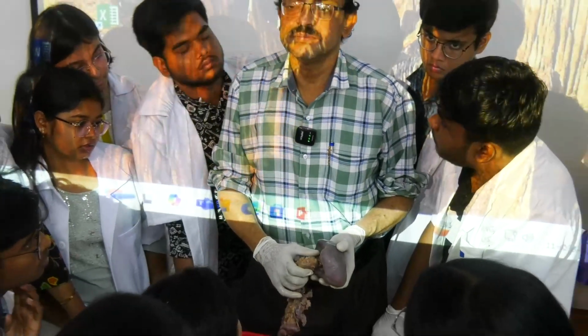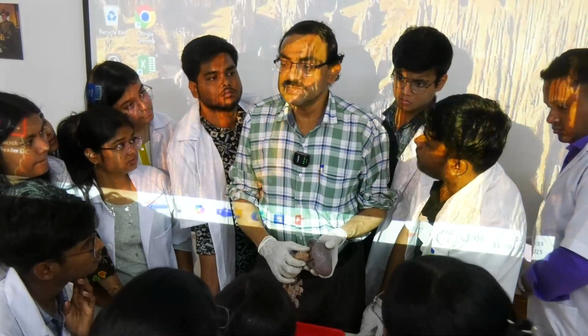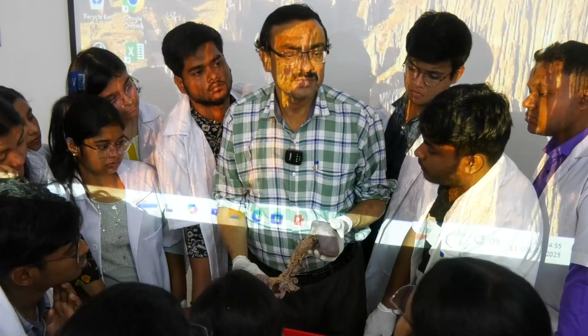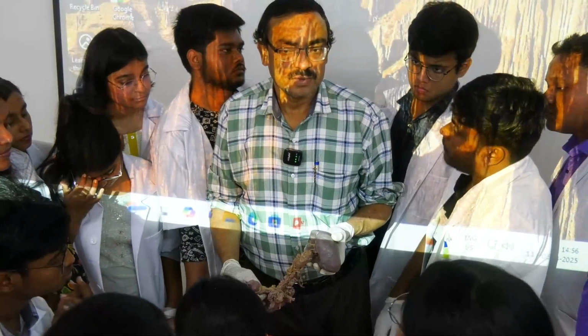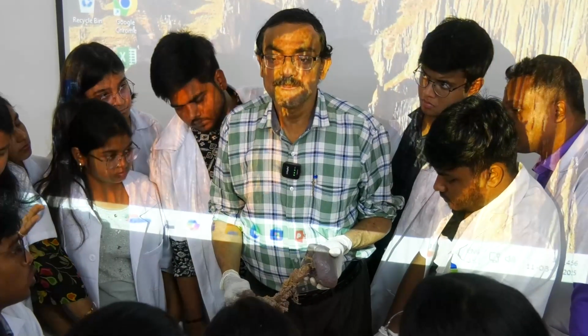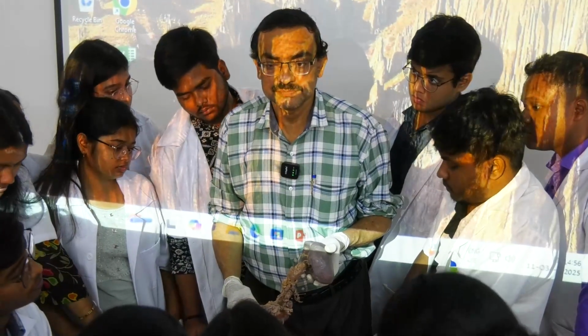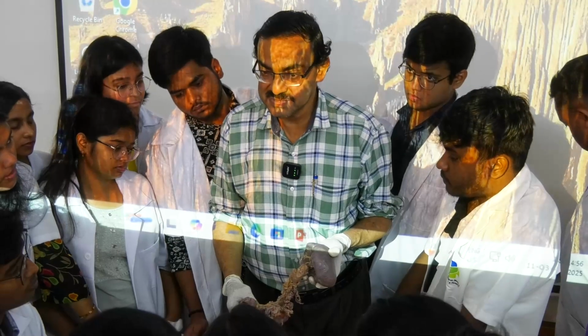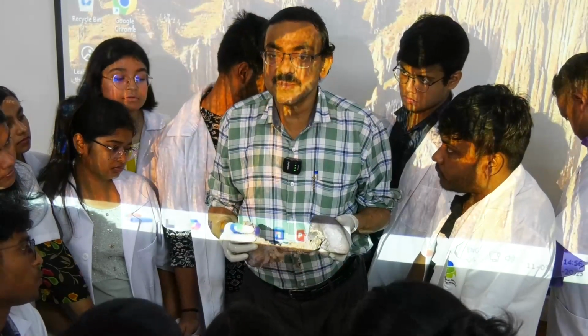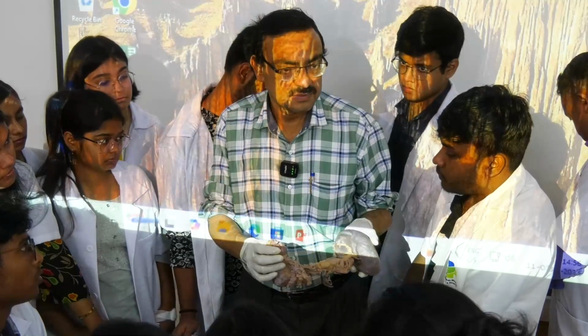Which part of the stomach comes in relation? Anterosuperior surface of the stomach, not the posterior inferior surface. Because in the stomach bed, we do not get the spleen.